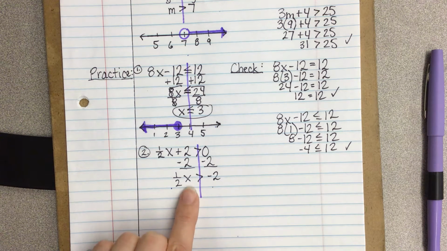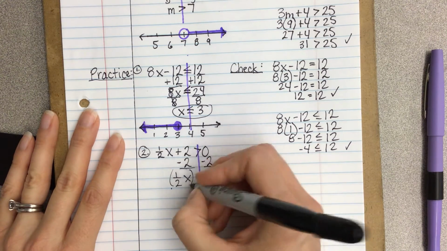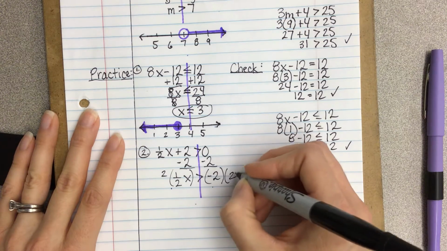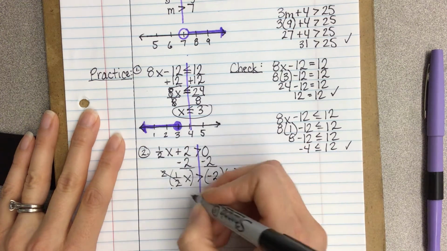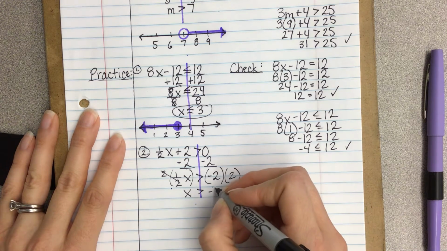We are trying to isolate that variable, get it all by itself on one side of the inequality so we can see what it is equivalent to. So I'm going to multiply both sides by 2. Okay. So I get that x is greater than negative 4.